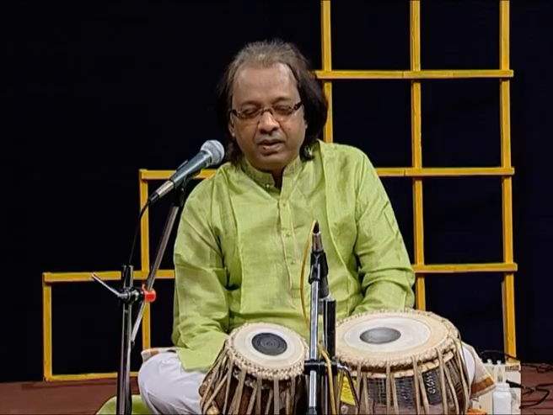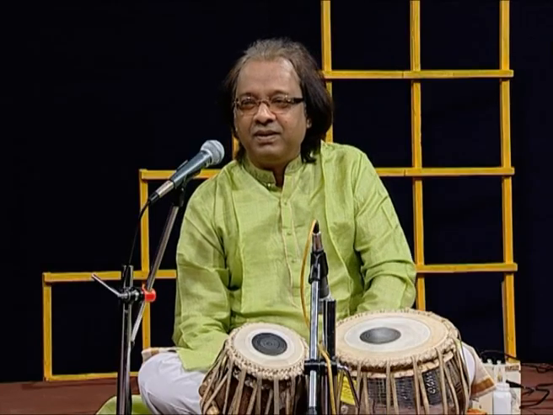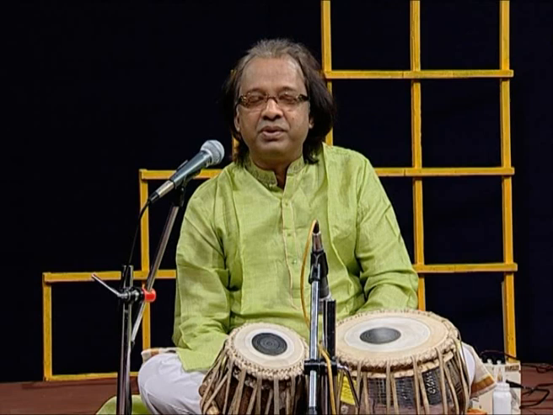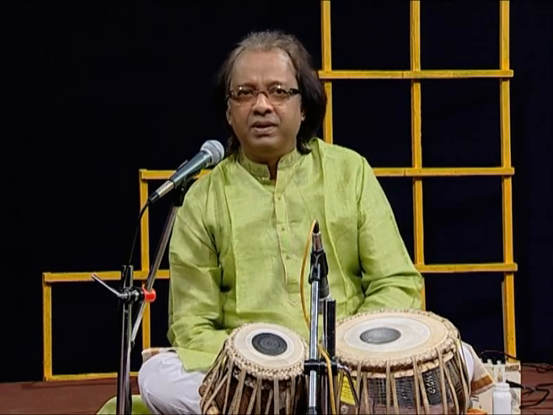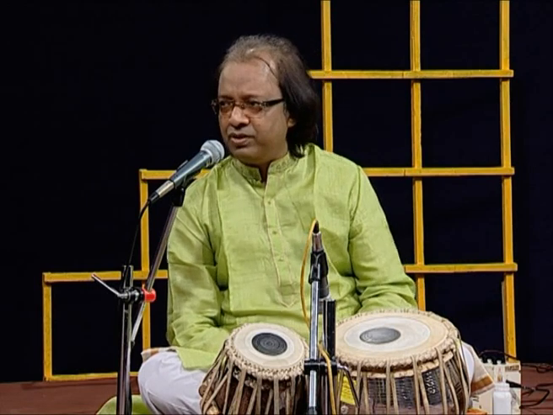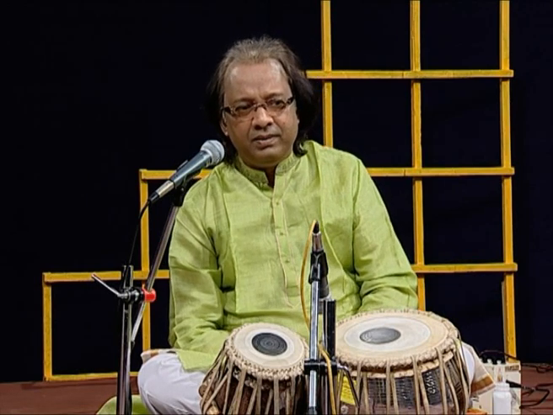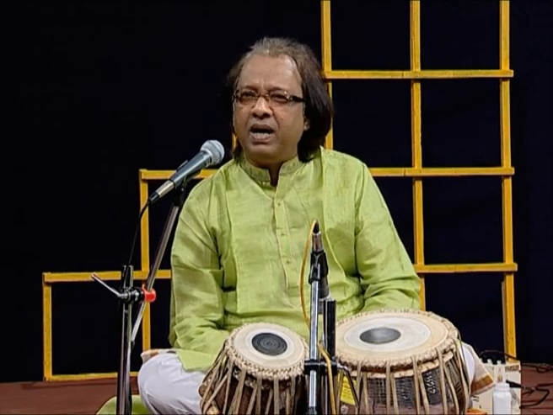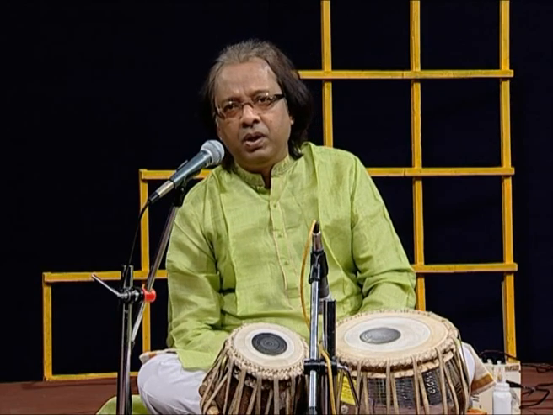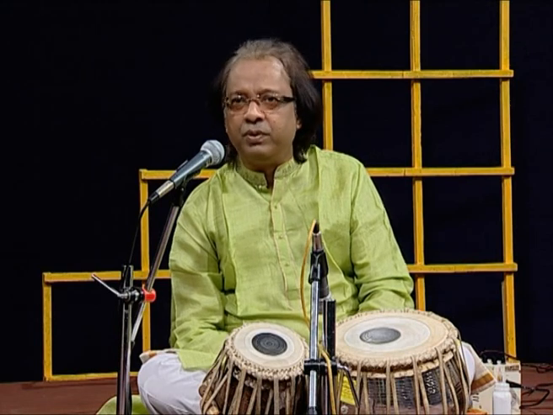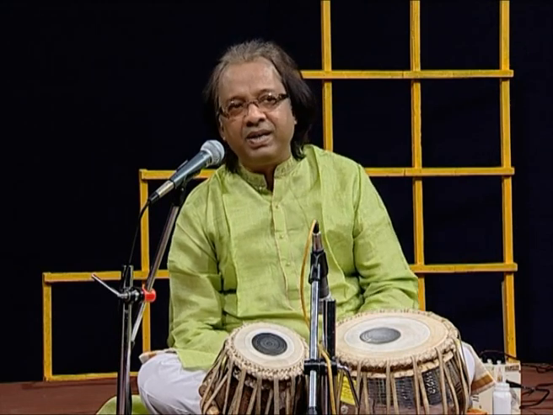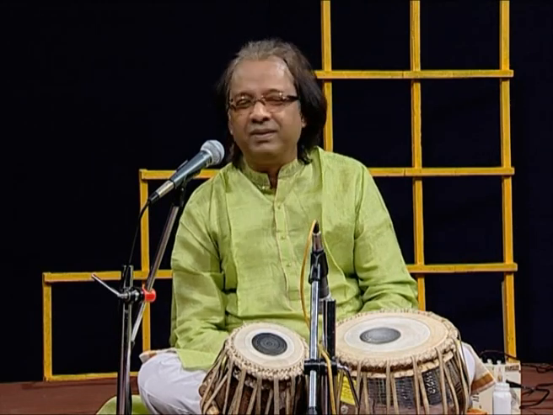Thank you. The pakhavaj has been an instrument used in Indian classical music, North Indian classical music, Hindustani music, for a very long time, many centuries. The pakhavaj is a highly developed percussion instrument, both as an accompanying instrument for dhrupad and dhamar, as well as for solo treatment.